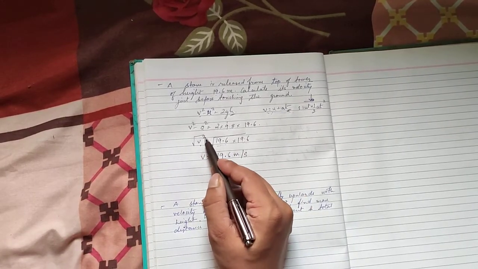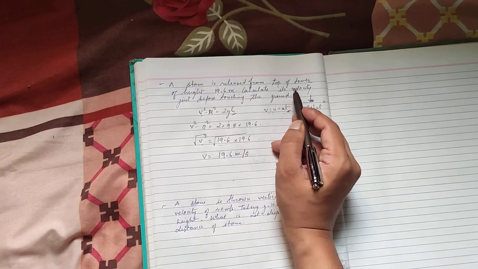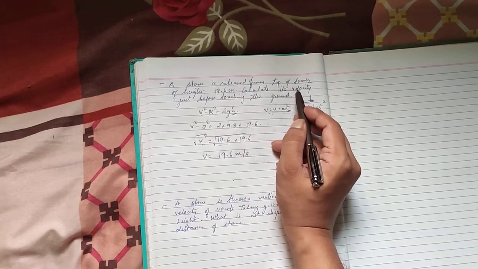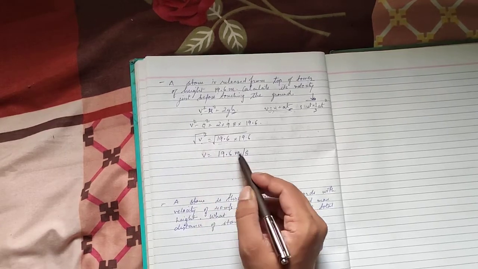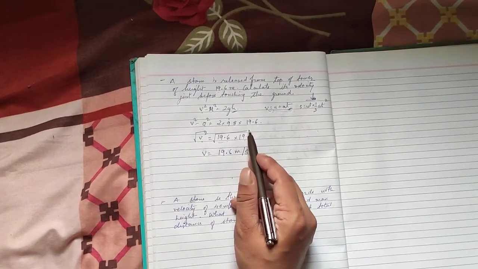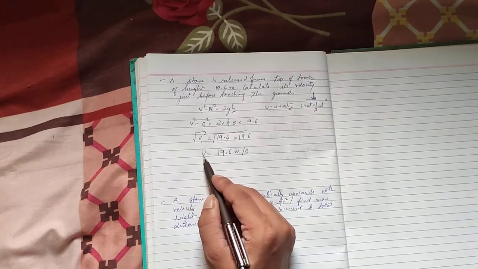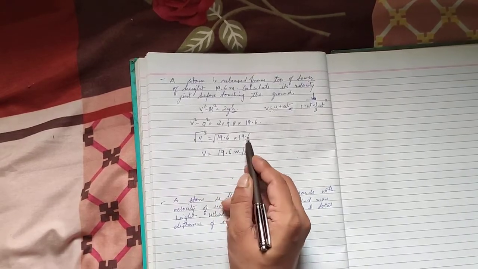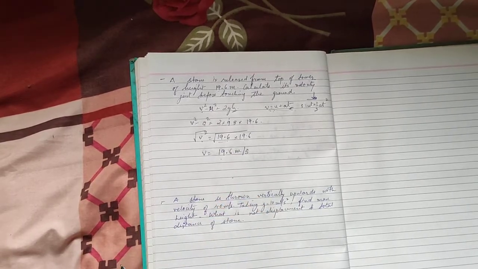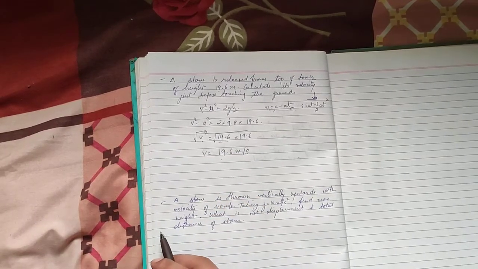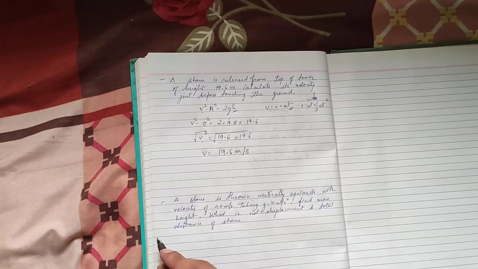Now obviously you don't want the value of v square, you just want the value of final velocity v. So we'll take the square root of v square on the left hand side, and therefore you take the square root on the right hand side of the equal to sign as well. So the final velocity v is 19.6 and 19.6, one of them, because we are doing square root, so it is just 19.6. I hope it is clear to you students.